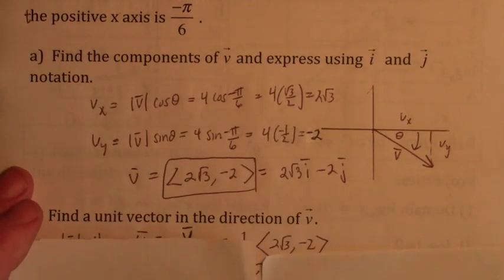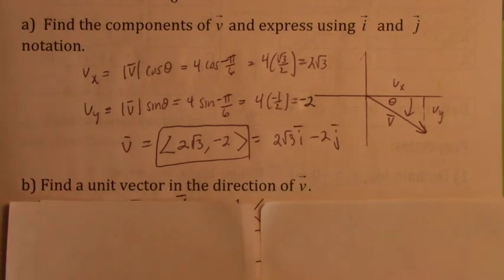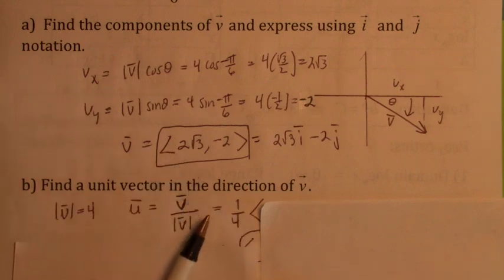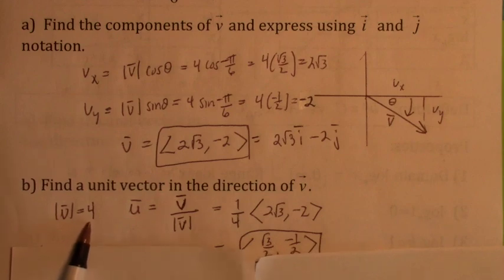How about this? Find a unit vector in the direction of v. Well, we're going to do that a lot, so you've got to be able to do that. How do you turn a vector into a unit vector? What you would do is divide by its magnitude. So you'd first find the magnitude. Well, that was actually given. The magnitude of v was 4.